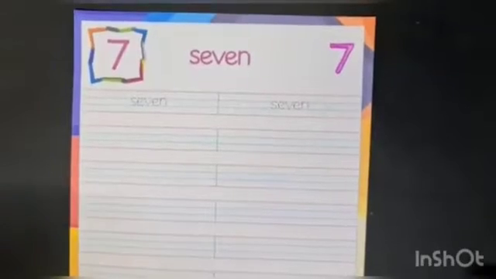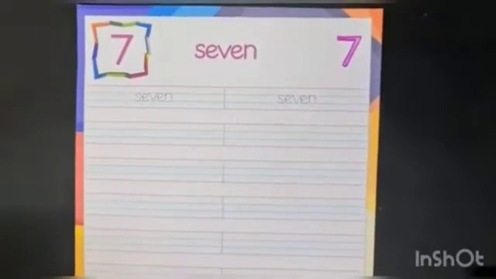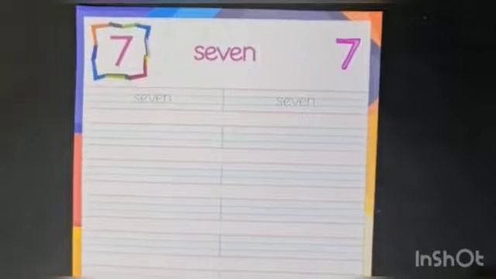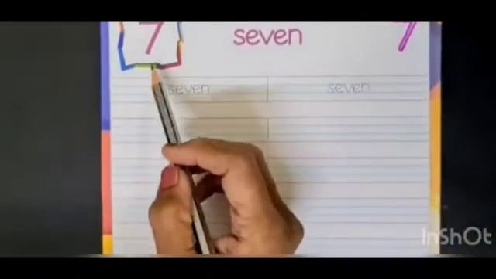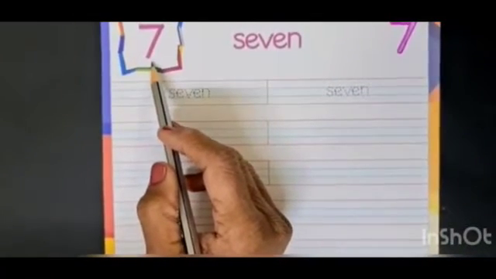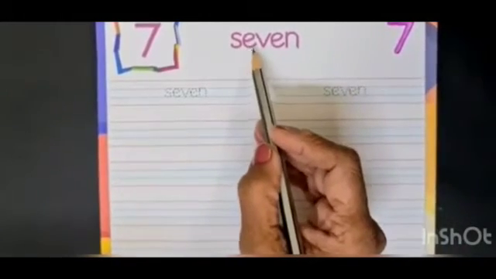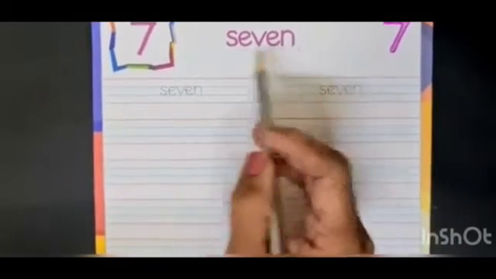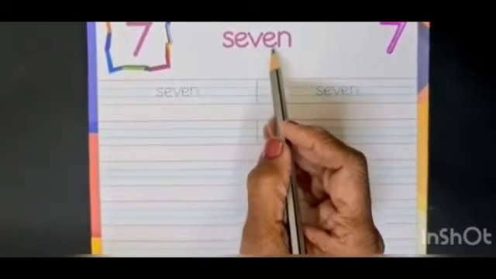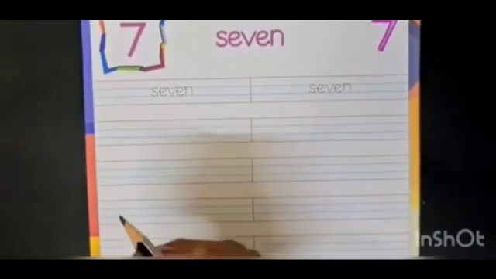Children, now let us write number name 7 in our maths class workbook. Which is this number? 7. So its number name is 7. What is the spelling? S-E-V-E-N, 7. S-E-V-E-N, 7. Do the tracing.